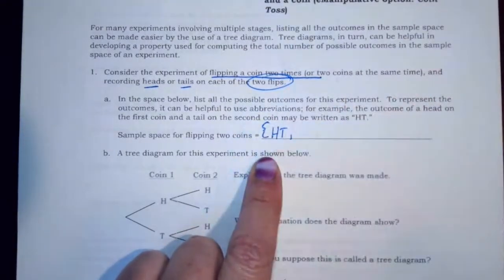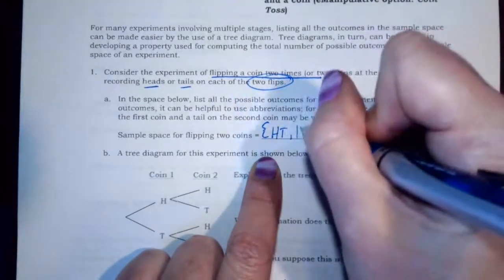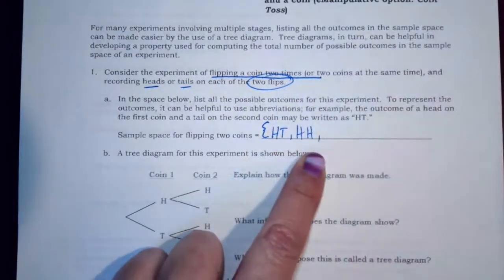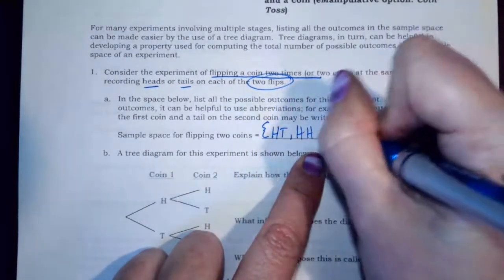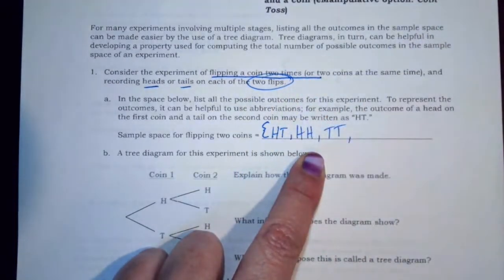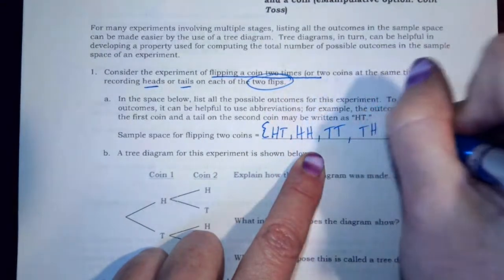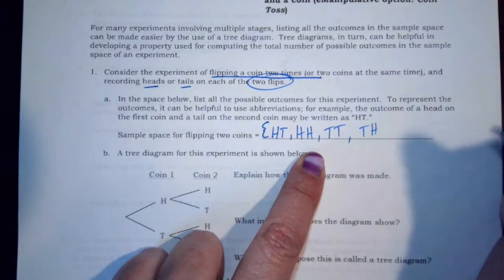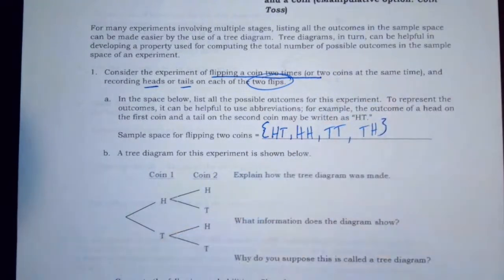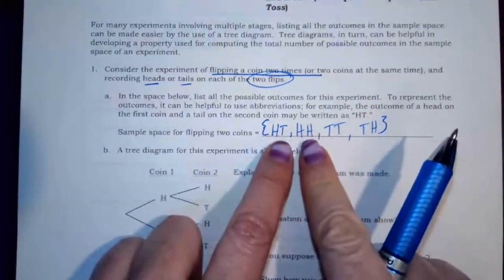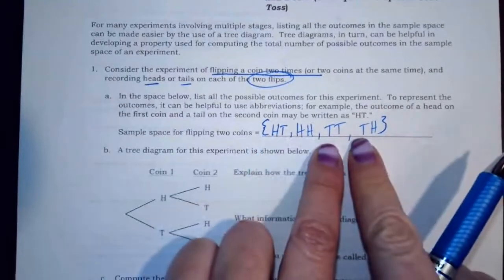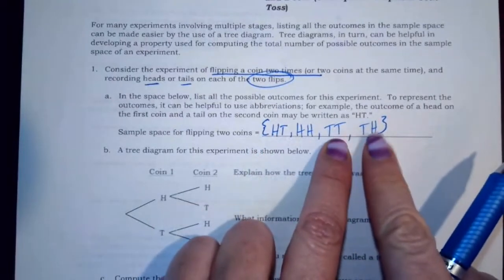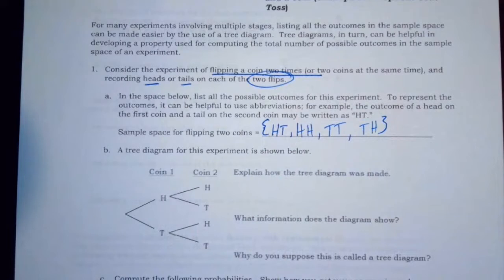Heads, heads, tails, tails, or tails, heads. Anything else? No, that's really it. Either I'm going to get heads on the first one and then either tails or heads on the second, or I'm going to get tails on the first one and then either tails or heads on the second. So I've got 4 different outcomes in my sample space.